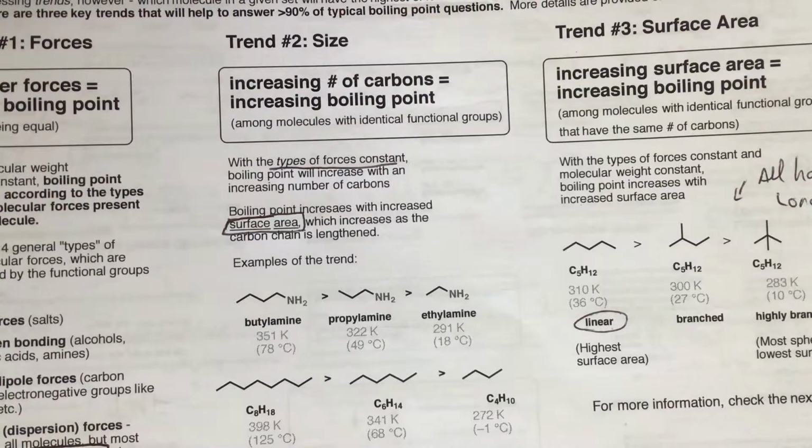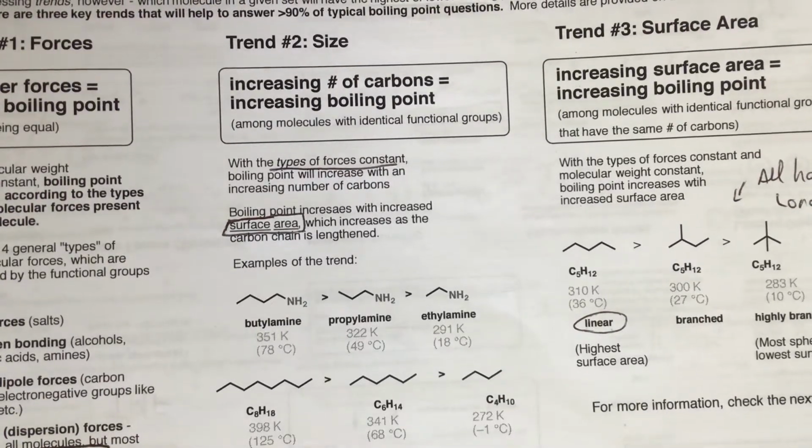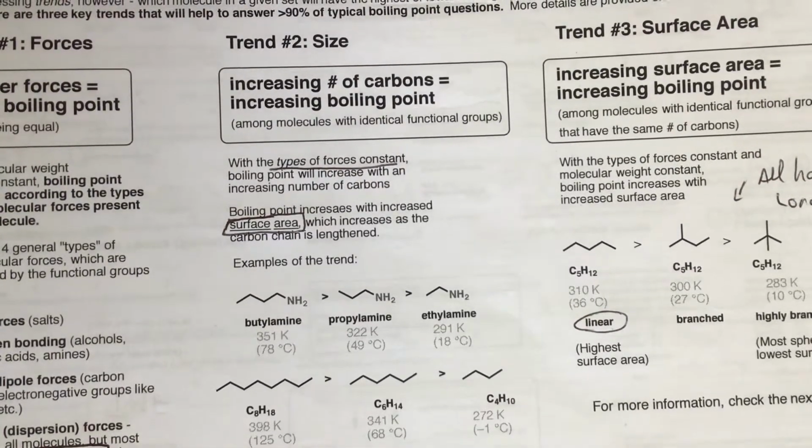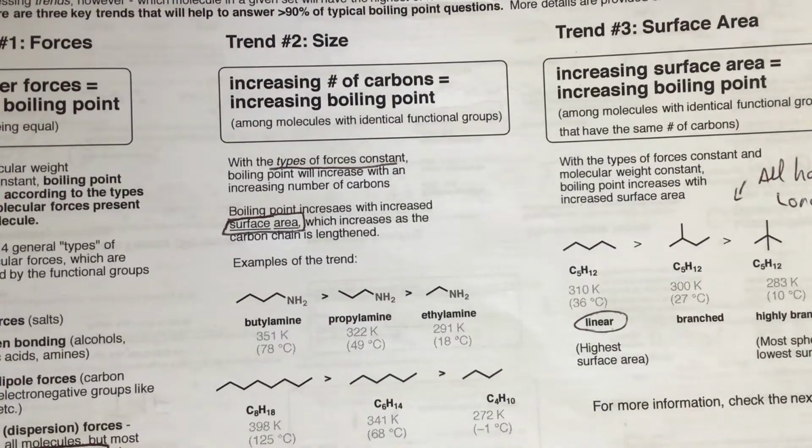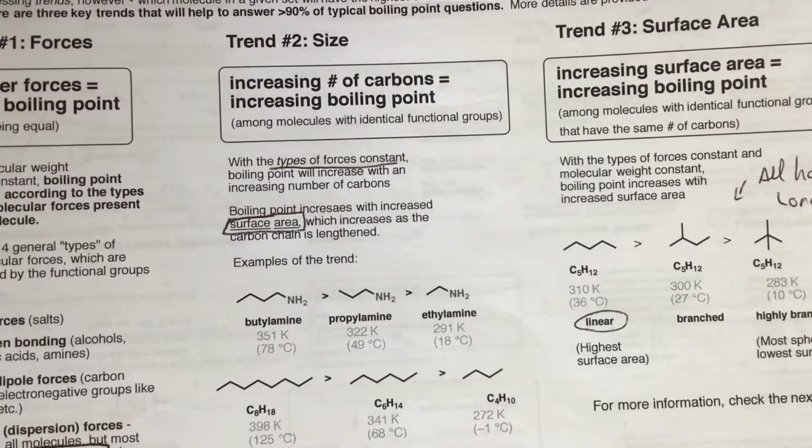The next trend is the length of the carbon molecule, of the organic molecule. So with more carbons, you will actually increase your boiling point. Okay? Now this assumes that you've got similar intermolecular forces operating, and the only thing that is different is the number of carbons.